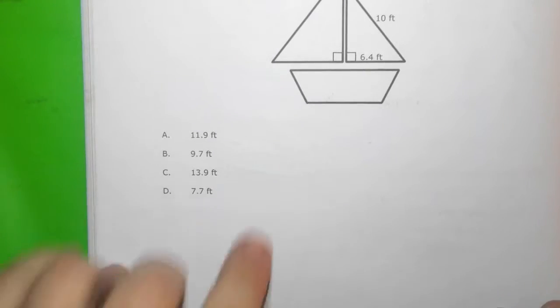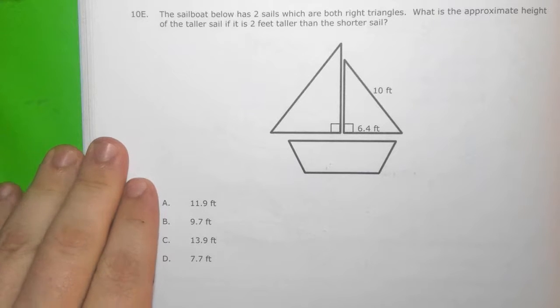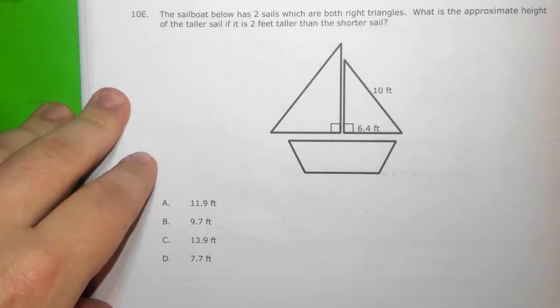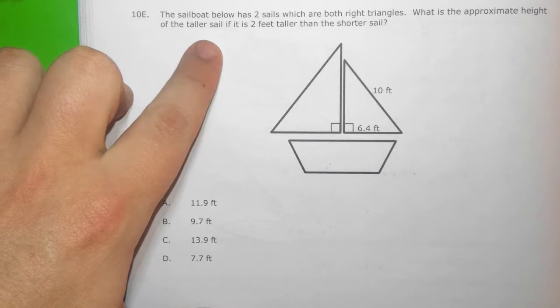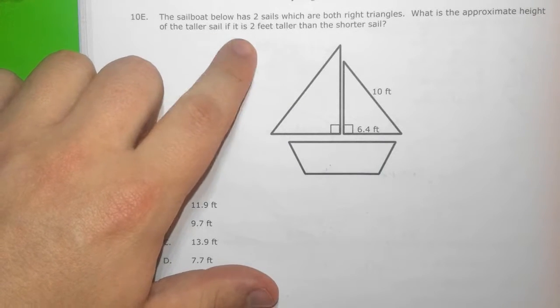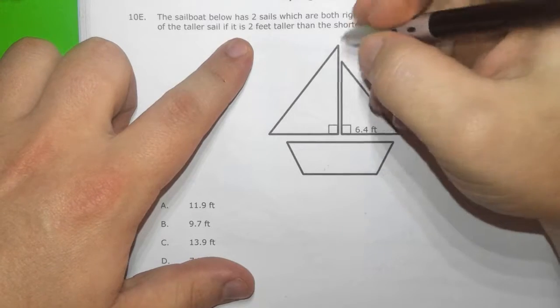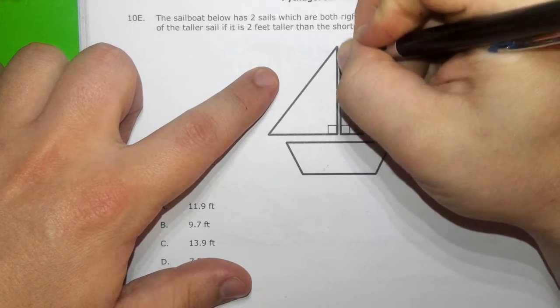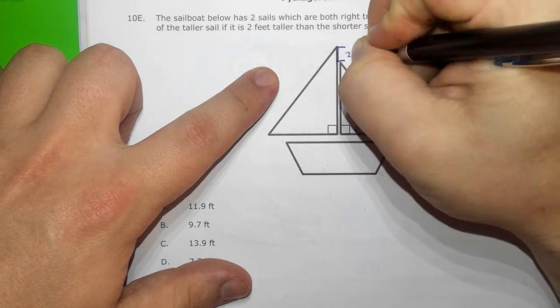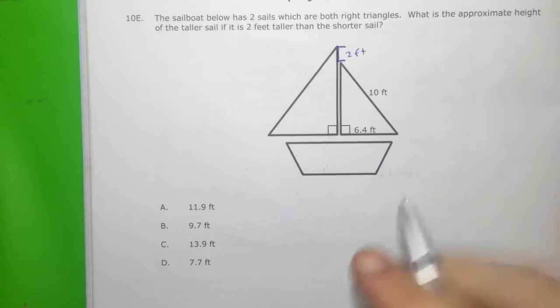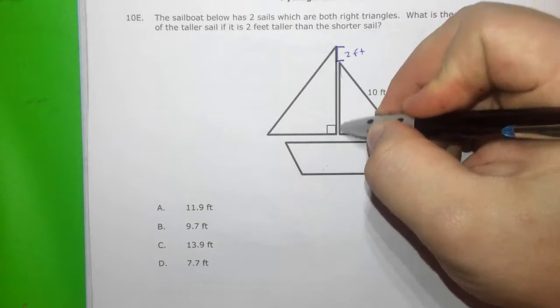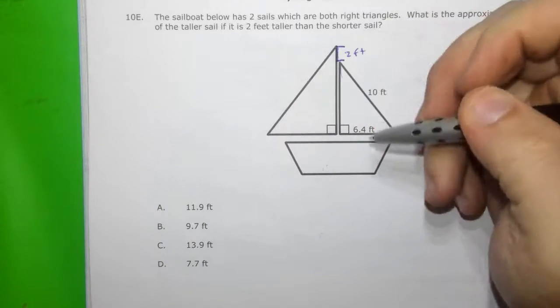Alright, so we're going to have our last problem here for Pythagorean theorem. The sailboat below has 2 sails, which are both right triangles. What is the approximate height of the taller sail if it is 2 feet taller than the shorter sail? So right here, this extra section is 2 feet. It's kind of like the brick wall problem that we had. So we can find out this length and then this height, and then we can add 2 feet.